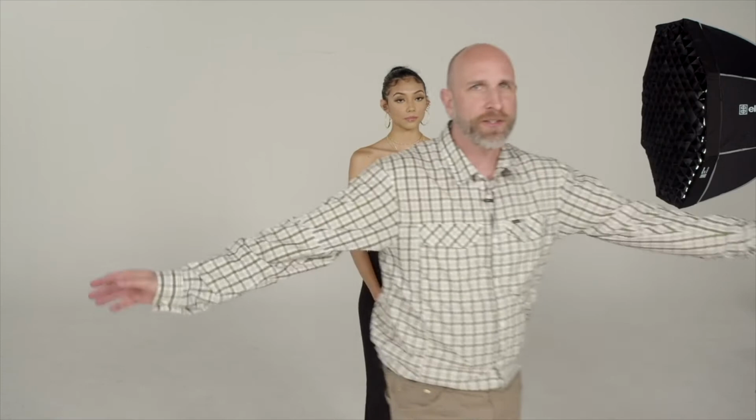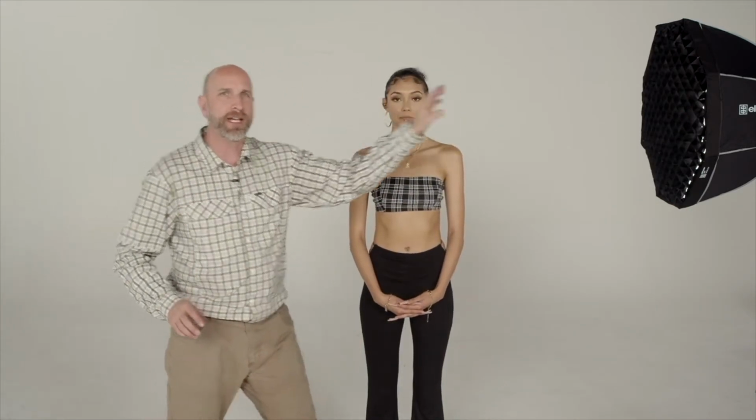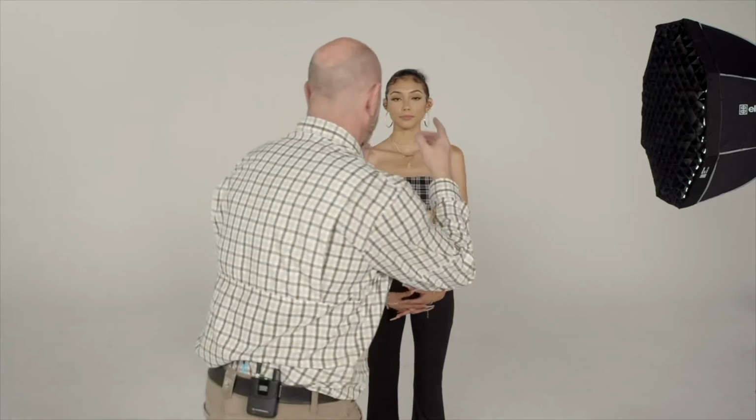When you do this at home, that's all you do. As far as your lighting, it's just to the side. The light is not going to change. It's going to stay in the same spot. What will change is my position with the camera in relation to the light.